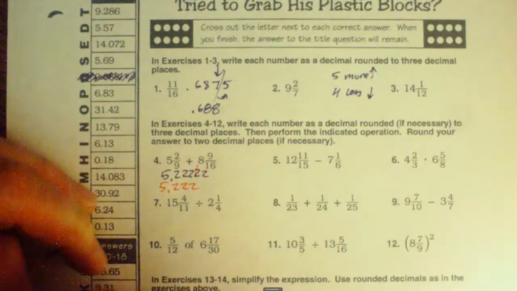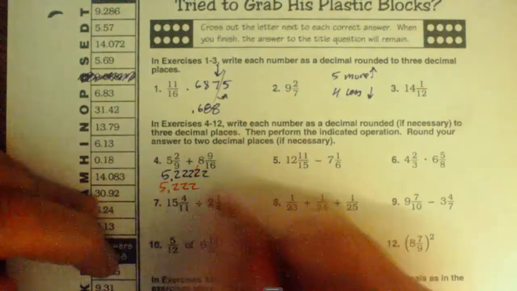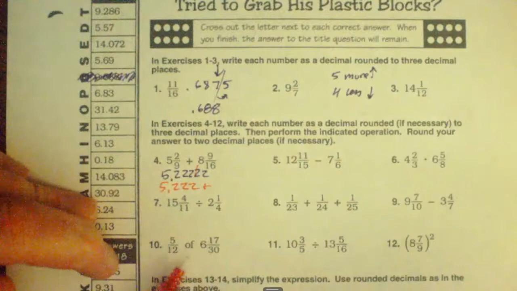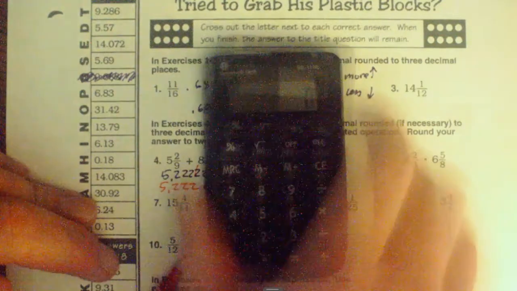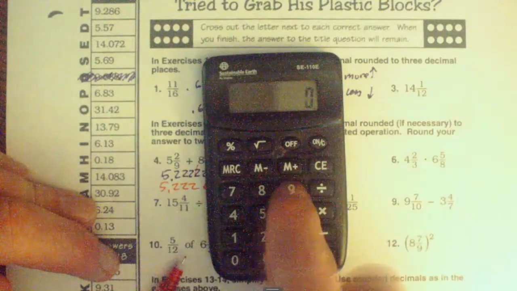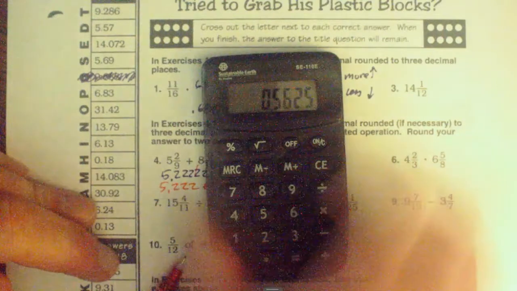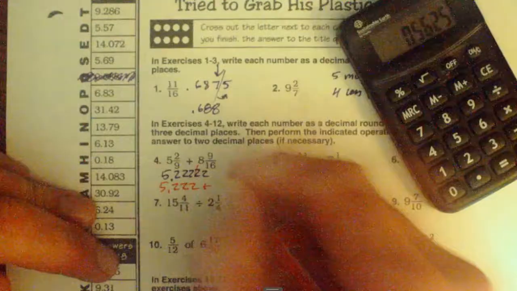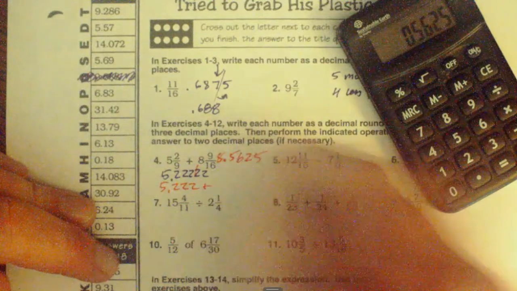Okay, now we're going to do 9/16. So we're going to have to add. Let's figure out what 9/16 is. It's 0.56 something. 9 divided by 16 is 0.5625. So this one is 8.5625.